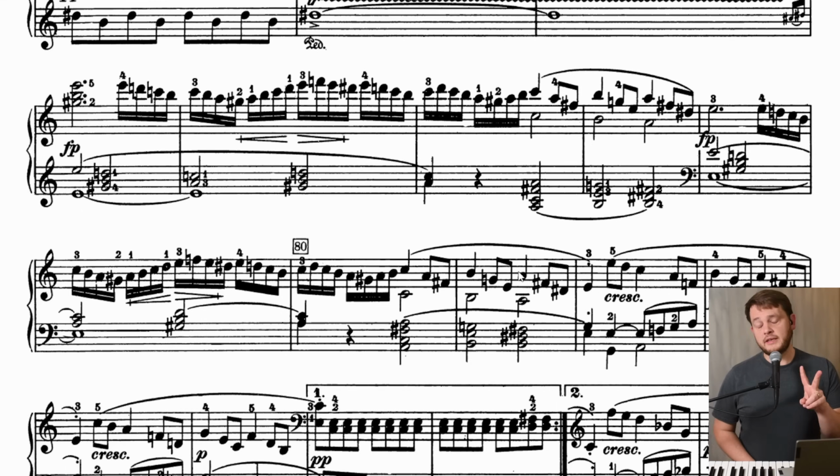But don't forget that trick, because Beethoven's going to do that again, like right here when he goes to the second ending. This idea of you're going to a key, then resolve it deceptively to get to a new key. All right, second time.